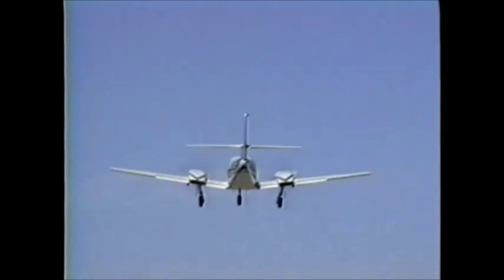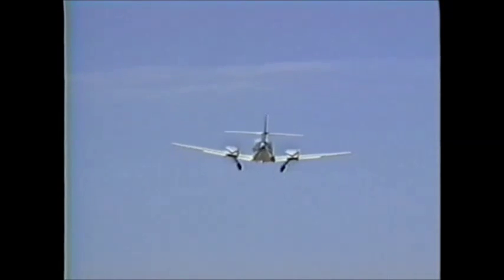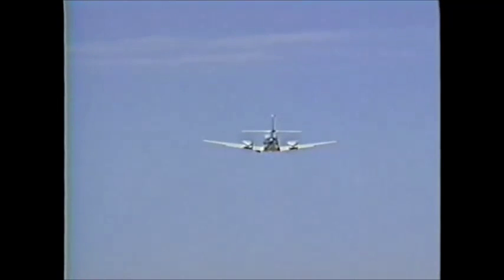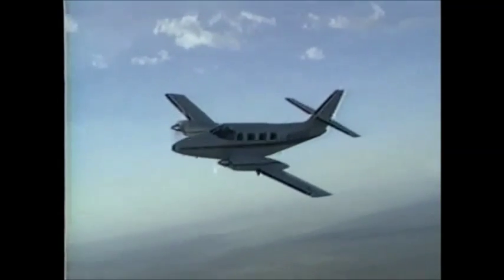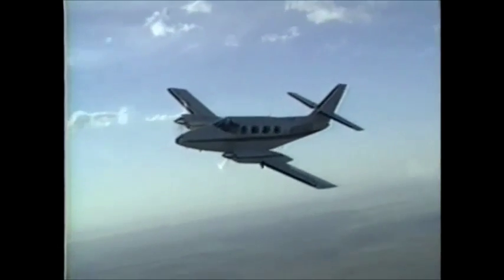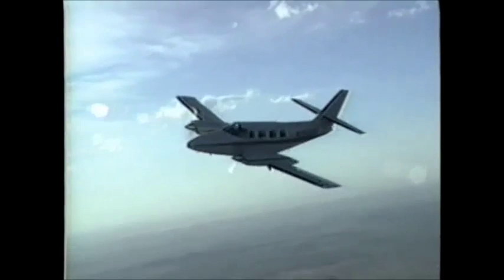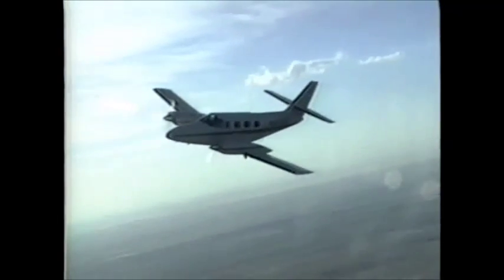Learning to fly a twin is an exciting and challenging experience. A multi-engine rating gives you greater versatility and adds a sense of professional accomplishment to your flying career. It's important to remember that each twin has its own operating limitations and flight characteristics. A thorough understanding of your airplane adds to the overall safety of each flight.